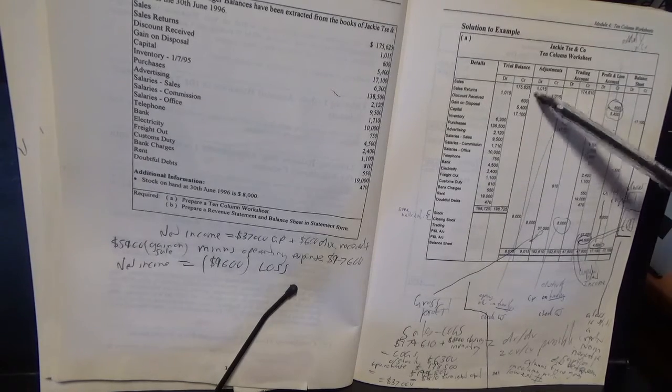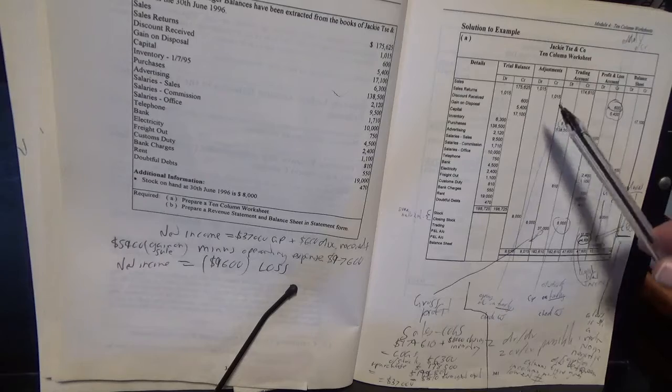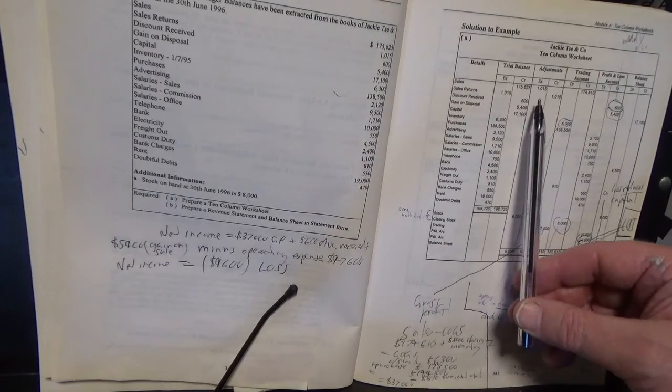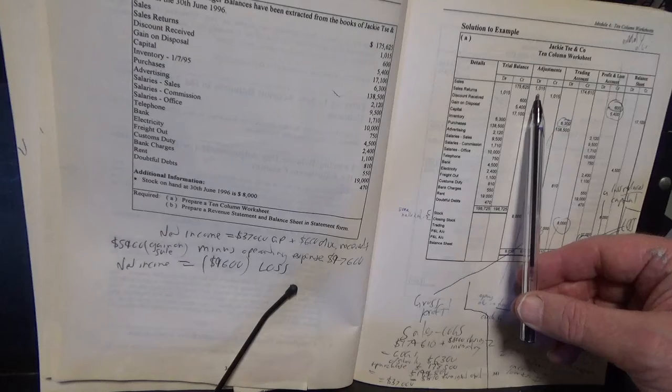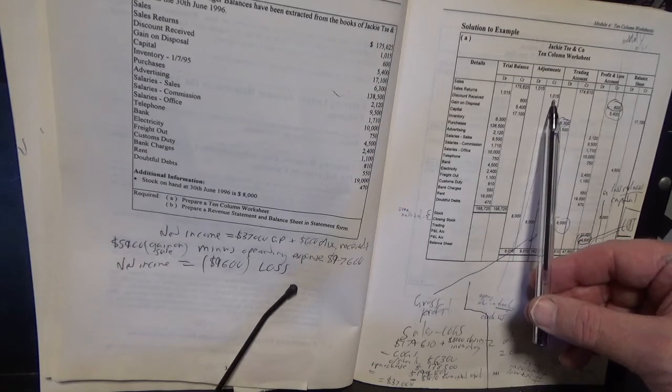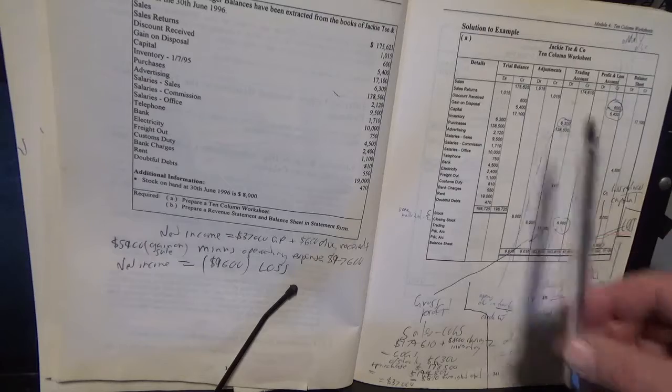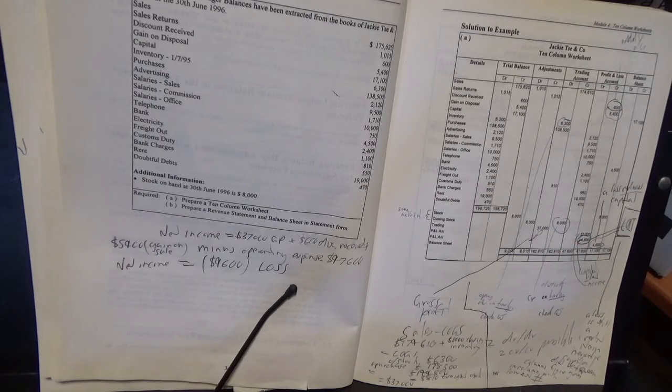Then you've got debit and credit for adjustments. Now, in this adjustment, going over two periods, you've got debit sales and credit sales return. Now, if you debit sales, you're reducing it, because of sales return, okay?